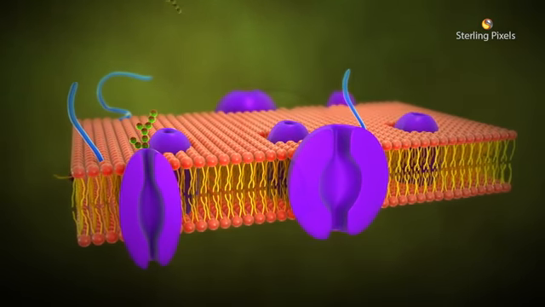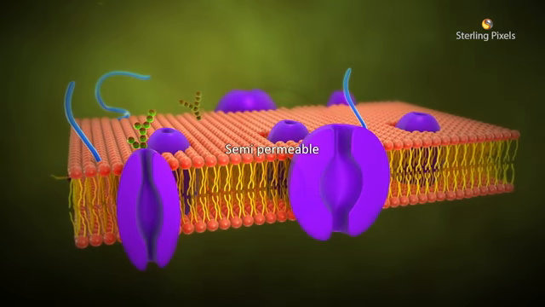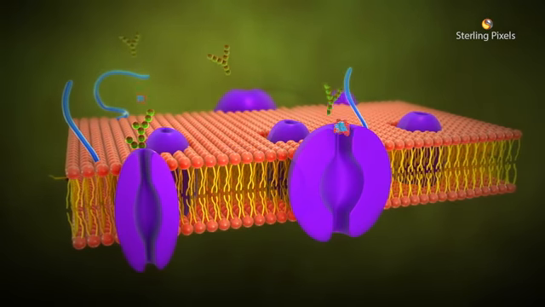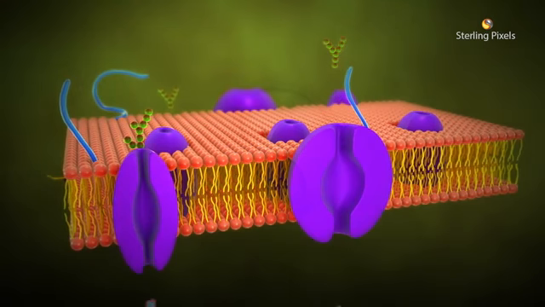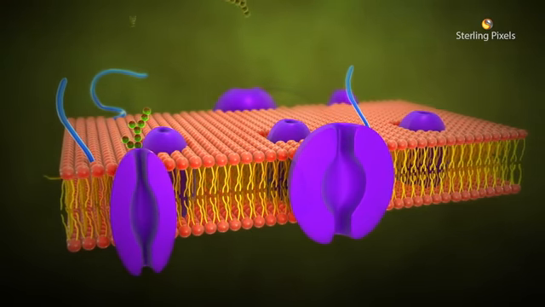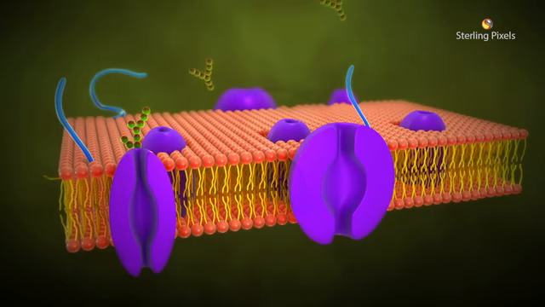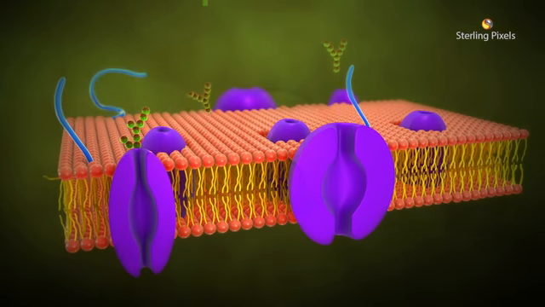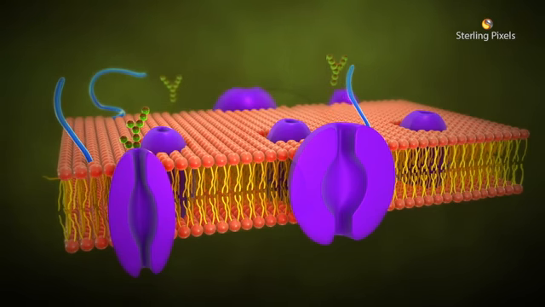The membrane is semi-permeable. It regulates the entry and exit of ions and organic molecules in the cell. The movement of substances across the cell membrane takes place through the processes of diffusion and osmosis.